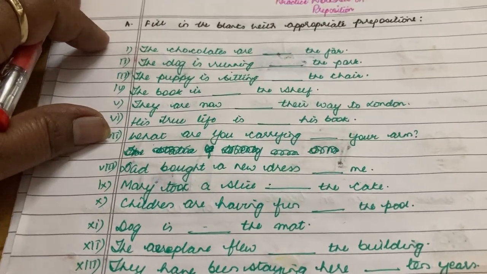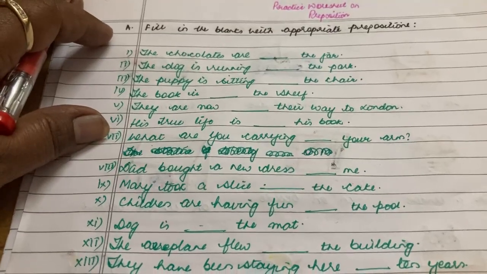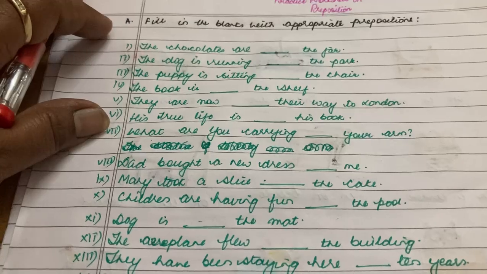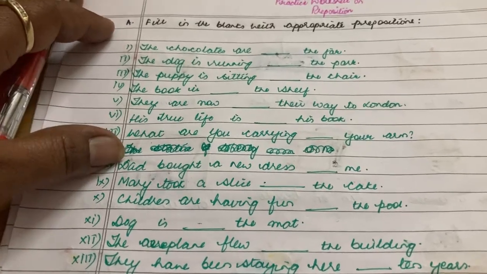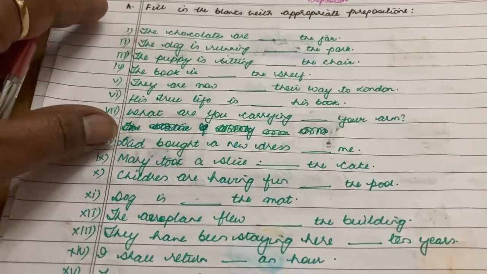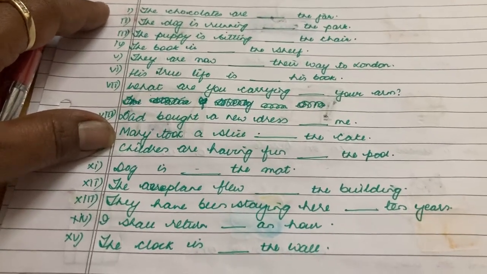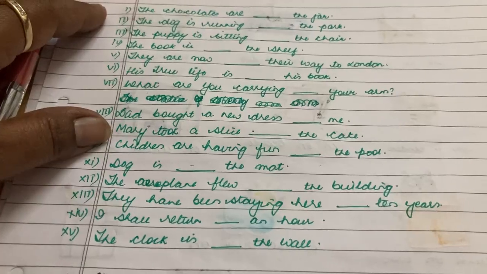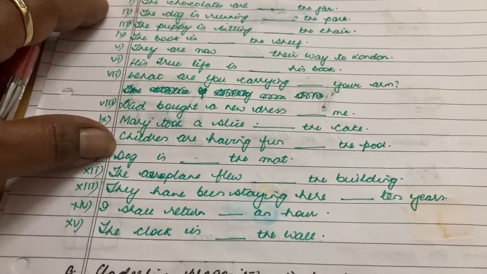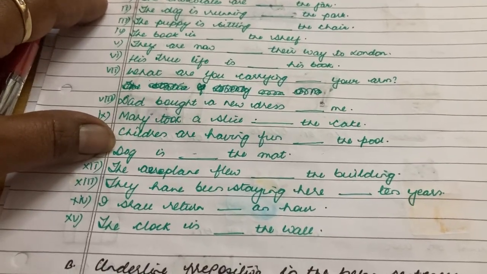the shelf. They are now dash their way to London. His true life is dash his book. What are you carrying? Dash your arm. Dad bought a new dress. Dash me. Mary took a slice. Dash the cake. Children are having fun. Dash the pool. A dog is dash the mat. The aeroplane flew dash the building. They have been staying here dash 10 years.